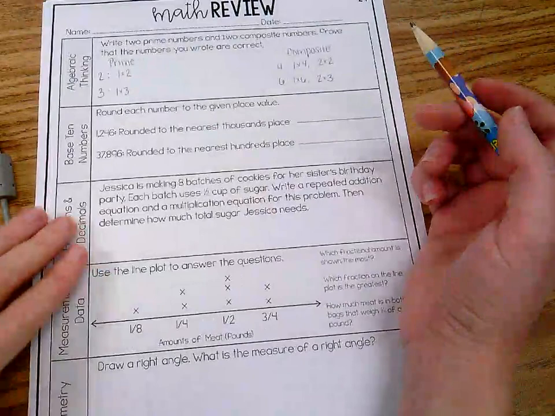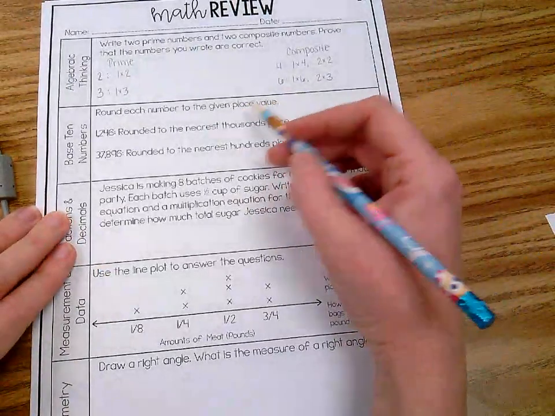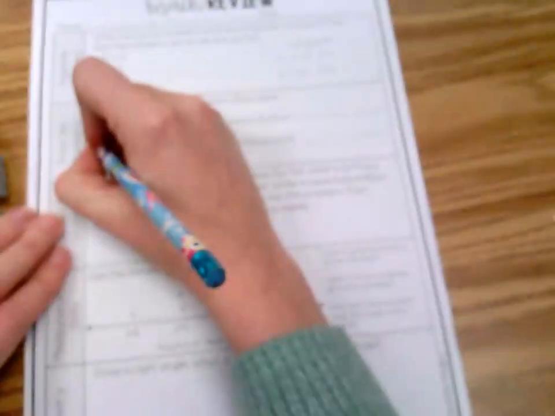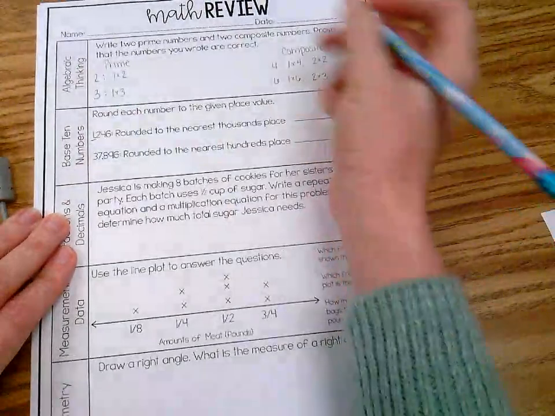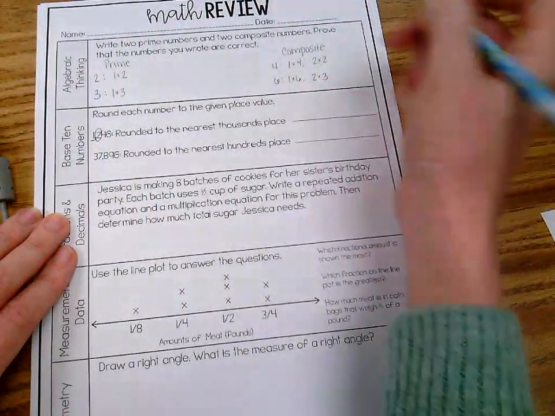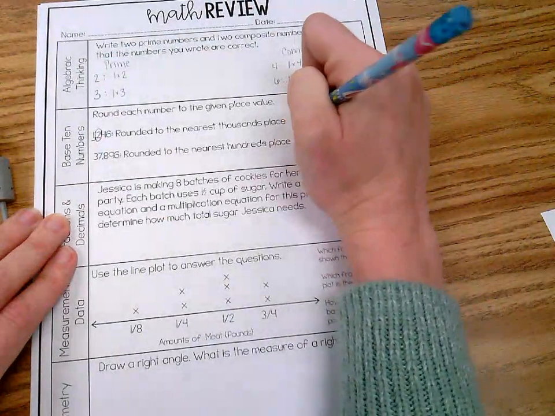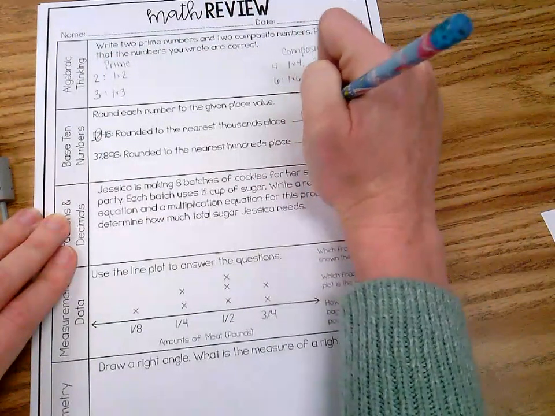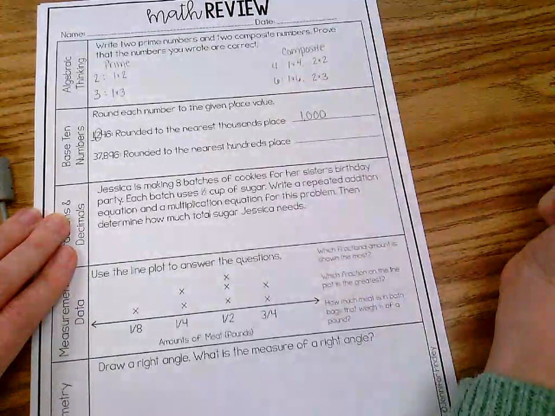My next one, round each number to the given place value. If I'm rounding to the nearest thousands place, my 1 is in my thousands place. The 2 is next door. The 2 is not enough to change the 1, so it stays a 1, and everything else turns to 0.